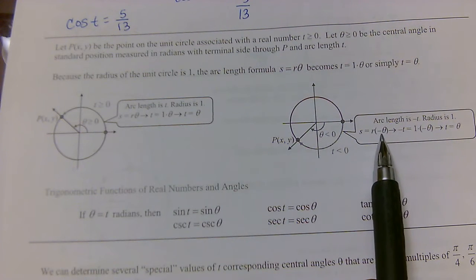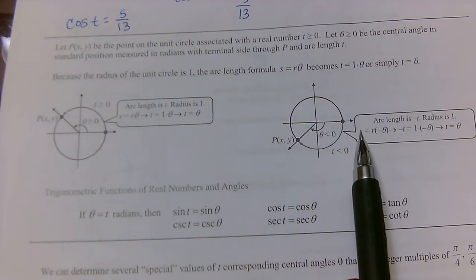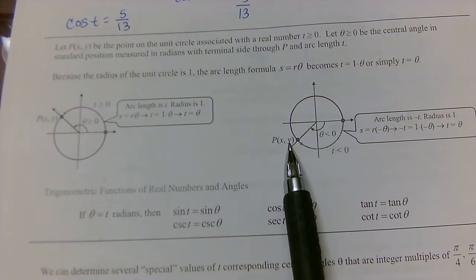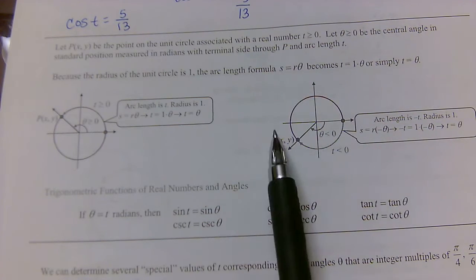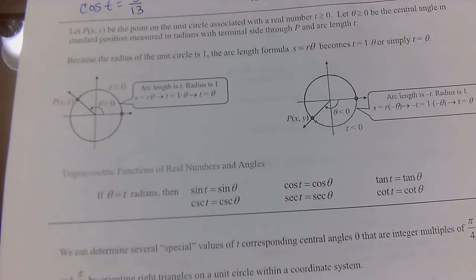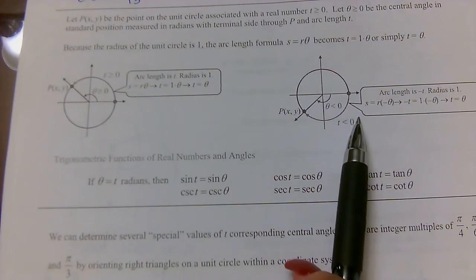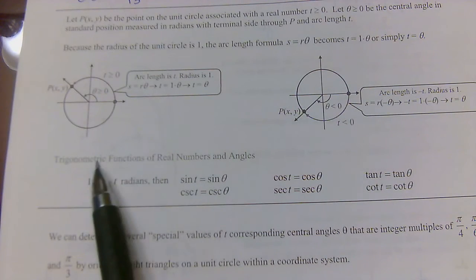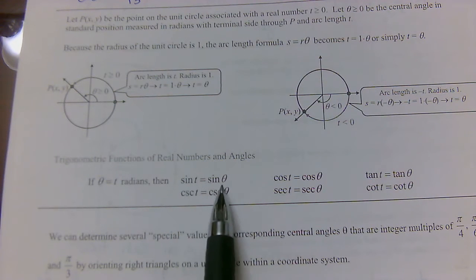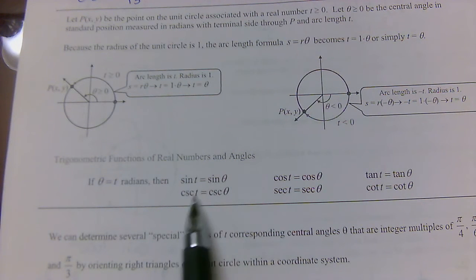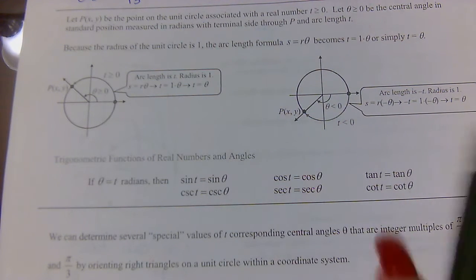Okay, so now we have negative values. All right, so be careful with this part here because s is still going to be a distance. It's always going to be positive, but your negative theta is going to be dependent on which quadrant we're in. Okay, we're going to talk a lot more about this in just a little bit, but this again is just the information that we're going to cover right now. Trig functions of real numbers are angles. Okay, so sine t and sine theta, those are going to be the same. Everything here you can see are equal to exactly the same thing.